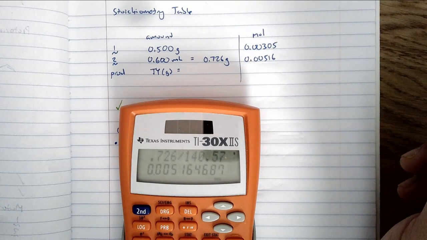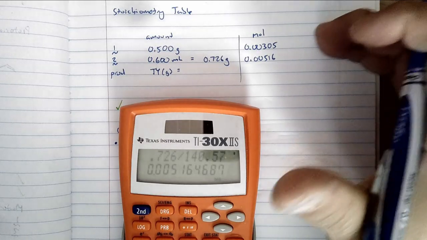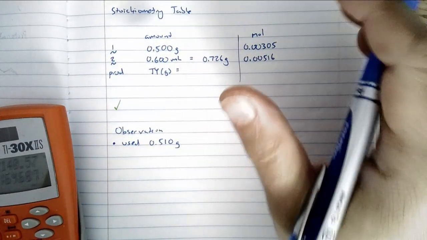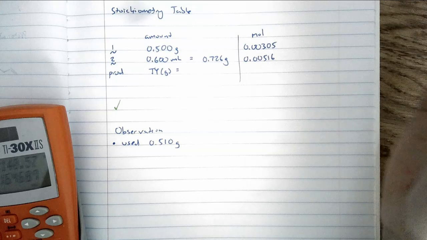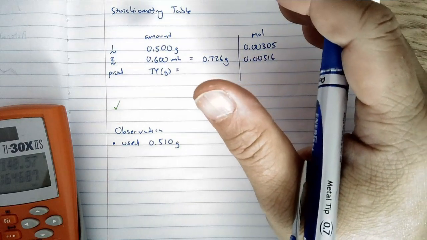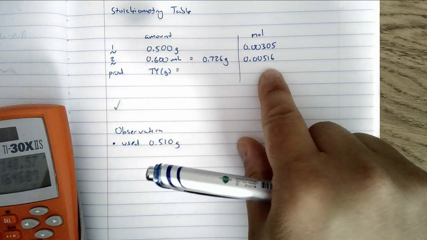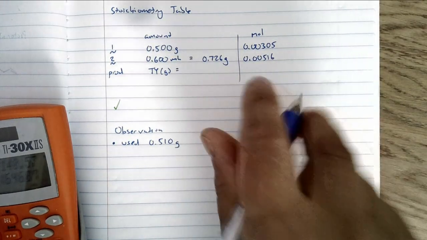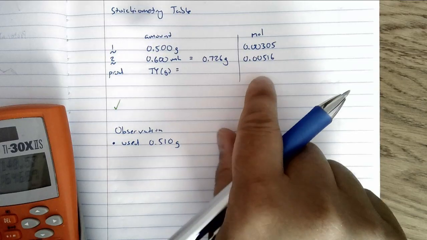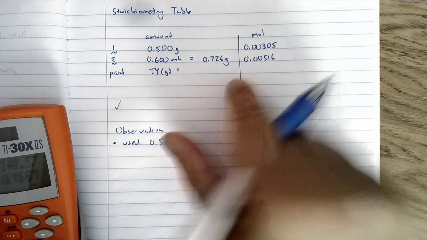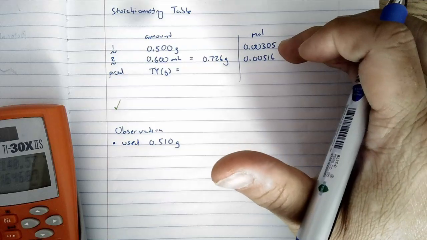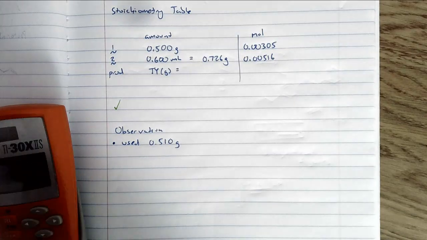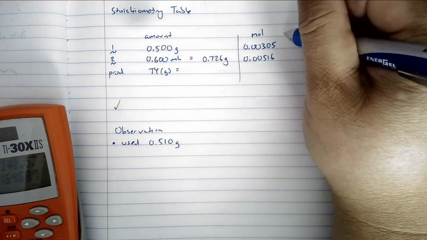I'm trying to remember if this was reasonable. For you, just be careful with the numbers and what it is. Don't try to overthink it. I'm not going to overthink it. I think that's real. Now the moles. I don't know what moles to put for the product because I don't yet know the limiting reagent. That will be a calculation that we'll do together in just a bit.